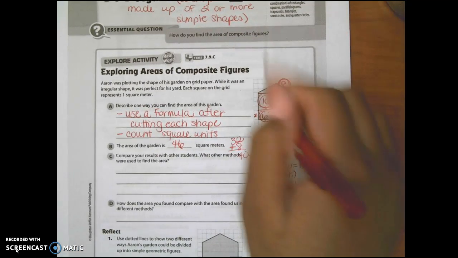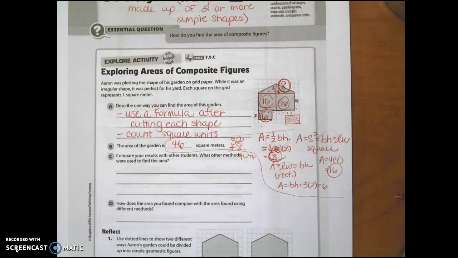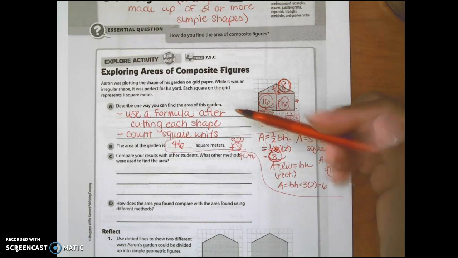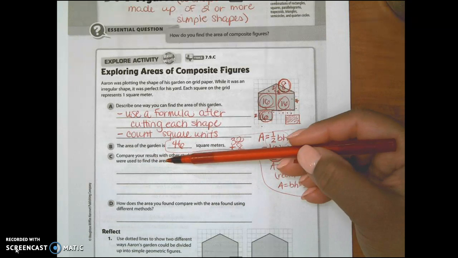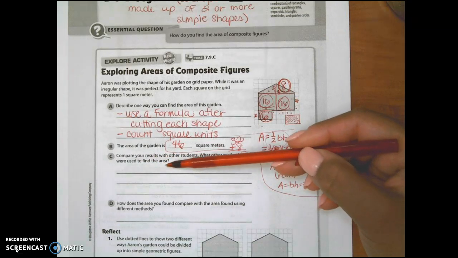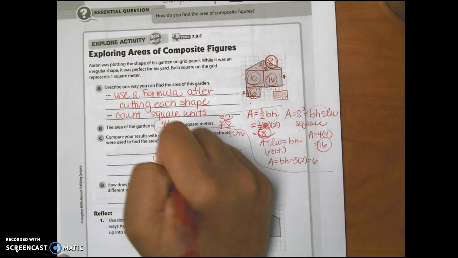This is what I want to see, ladies and gentlemen. I want to see you showing work. Okay? Compare your results with other students. What other methods were used to find the area? This means how else could we have broken this shape up, which we'll talk about down here. So we can skip this.